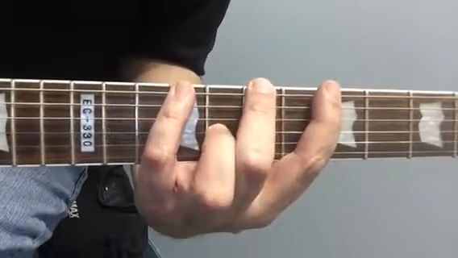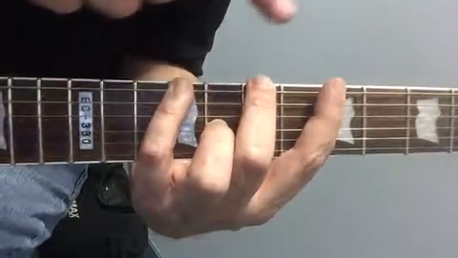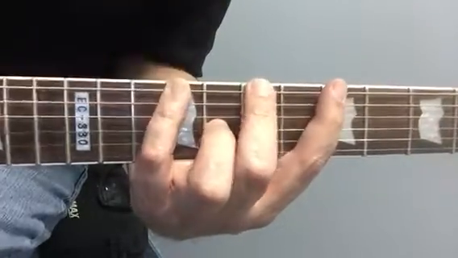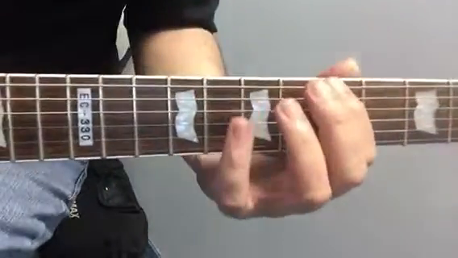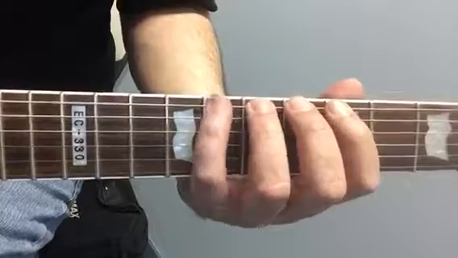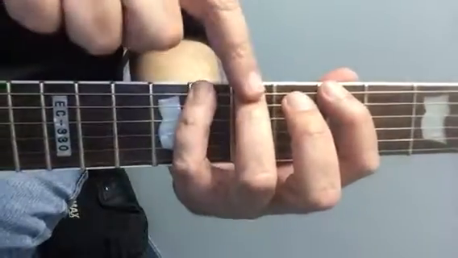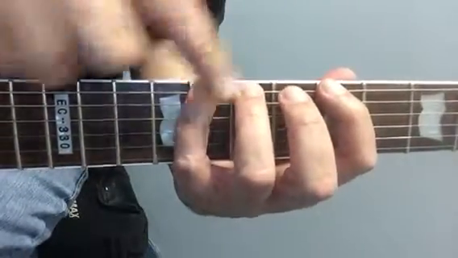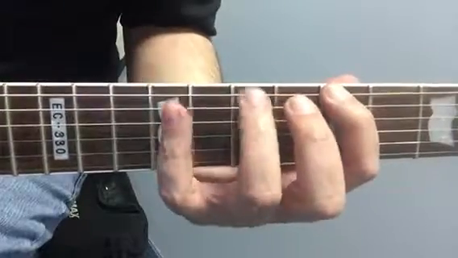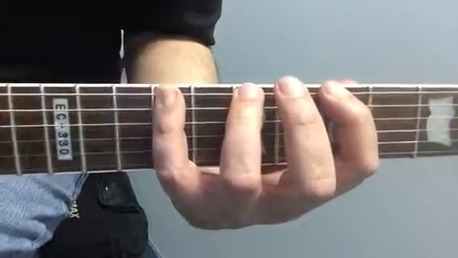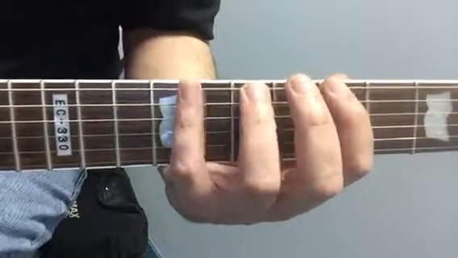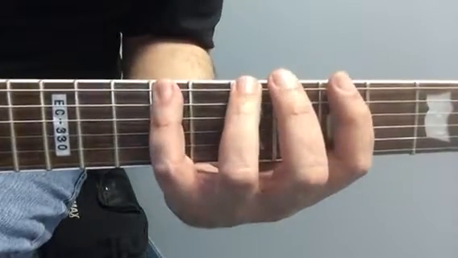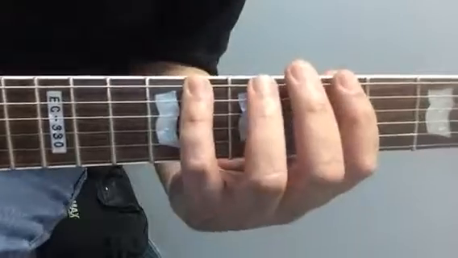And rather than having a whole step or 2 frets between the 2nd and 3rd degrees of the scale, 2 and 3, we have a half step that we use, which is 1 fret higher than the 2nd degree of the scale. That means that the 3rd degree is flattened or lowered 1 fret or 1 half step. 1, 2, 3, flat 3.